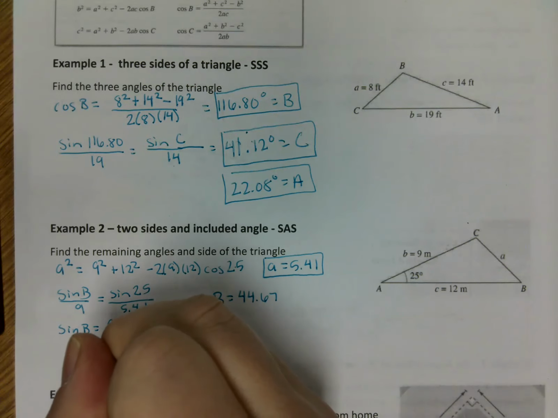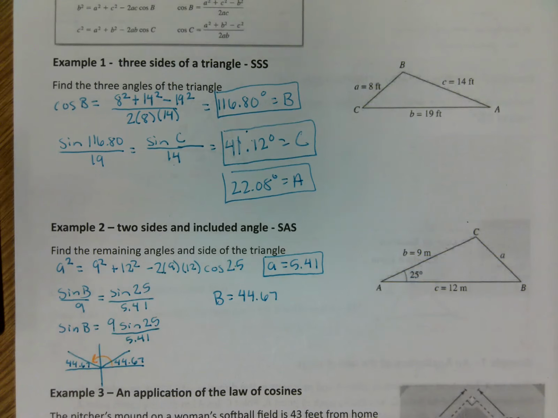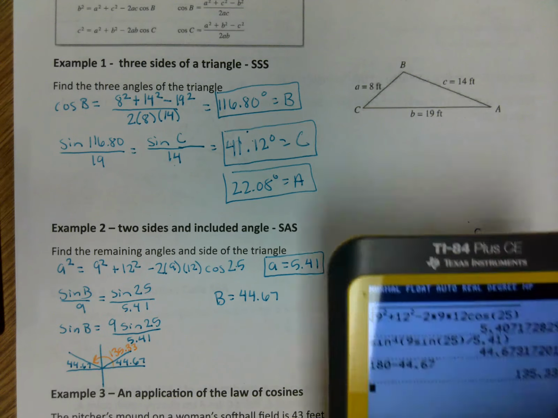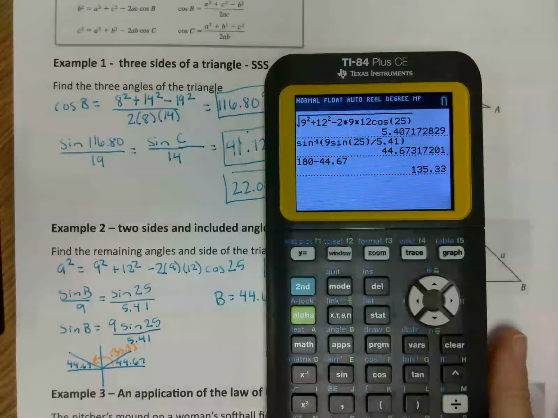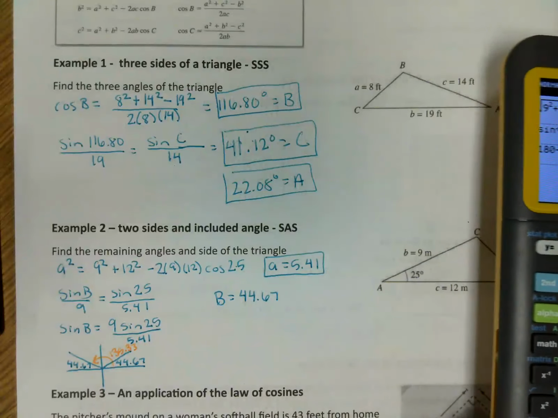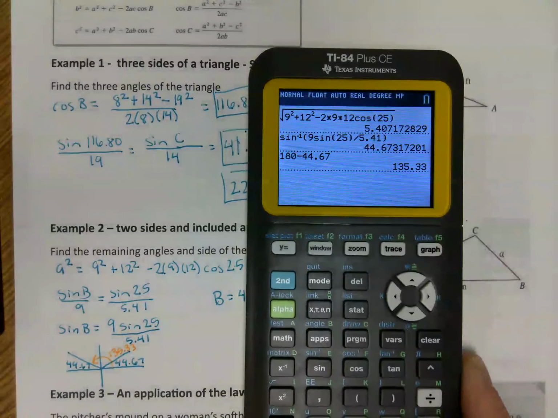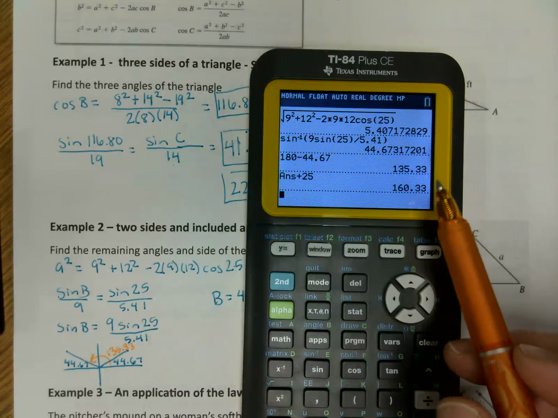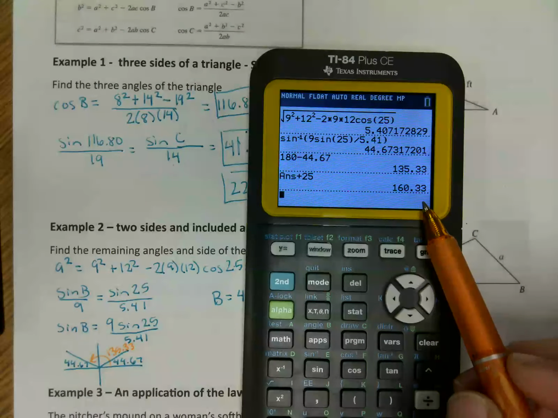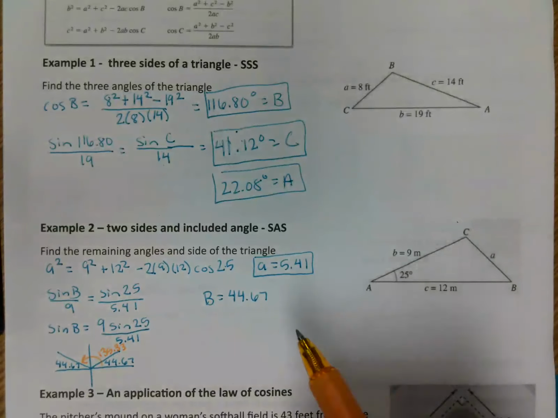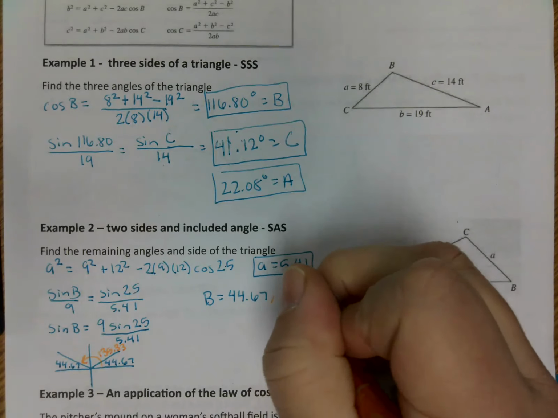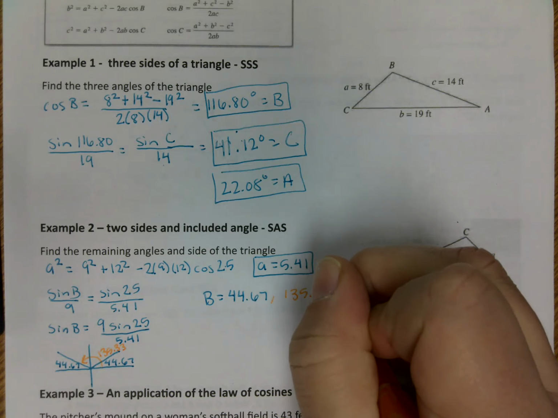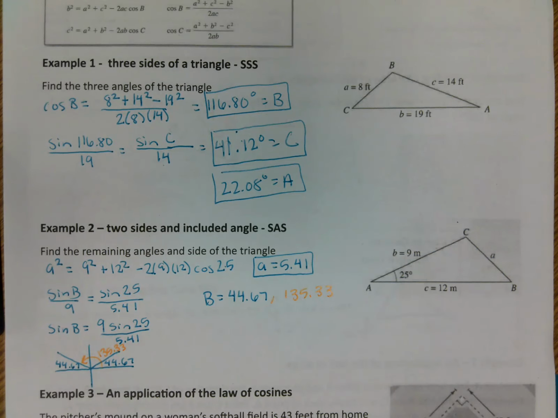So this angle right here, we want to see if there's two answers for this. And we would get 135.33. So again, our third angle that we already have is 25. So if we add 25, is that greater than 180? No. Since this is not greater than 180, we're going to have two answers. So angle B can be 44.67, or it can be 135.33.